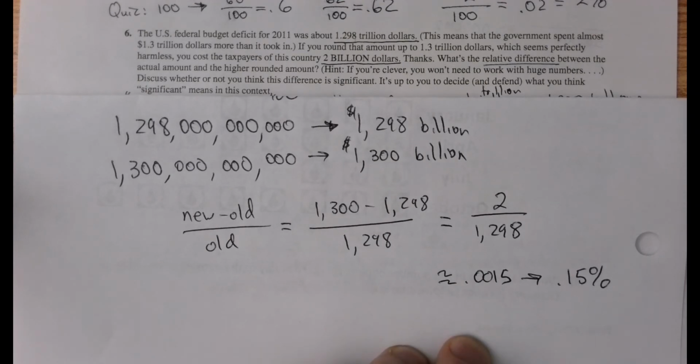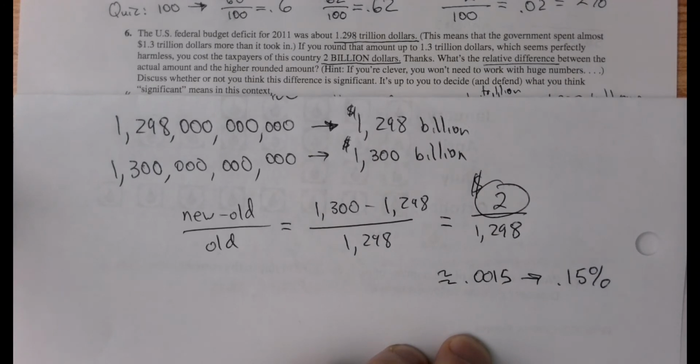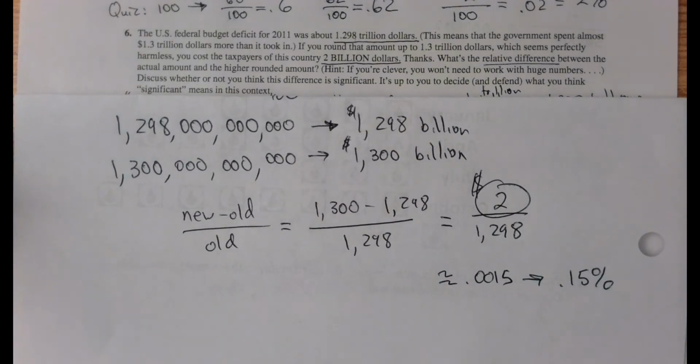This is why thinking about $2 billion relative to the overspending, that's like nothing, right? It's a minuscule amount. It's like you and I dropping pennies on the street and saying, forget it, I don't want to bend down and pick that up.